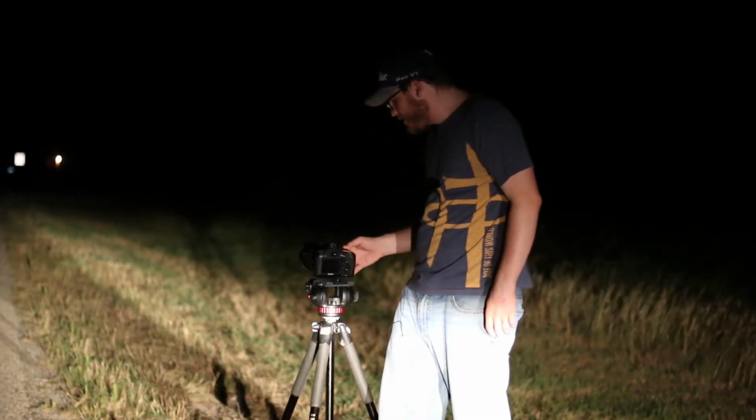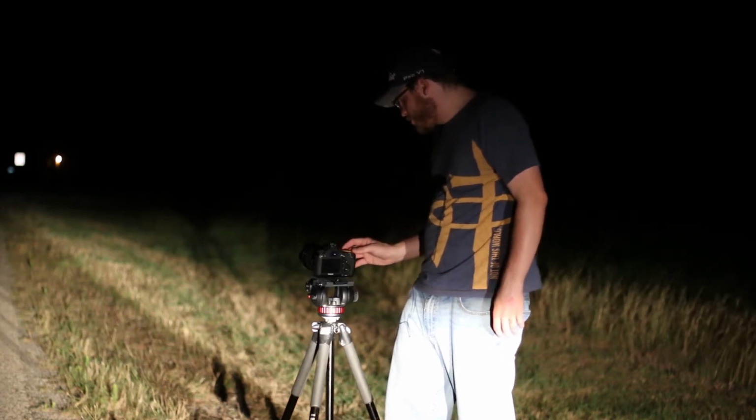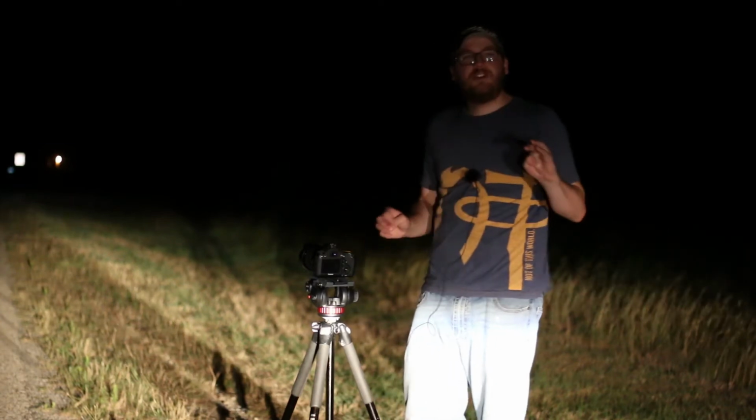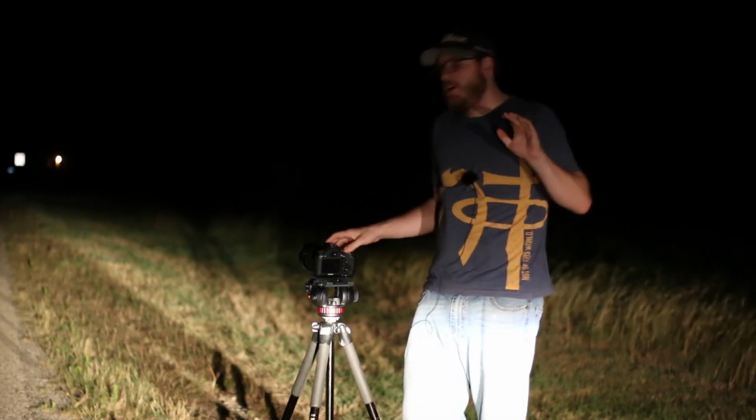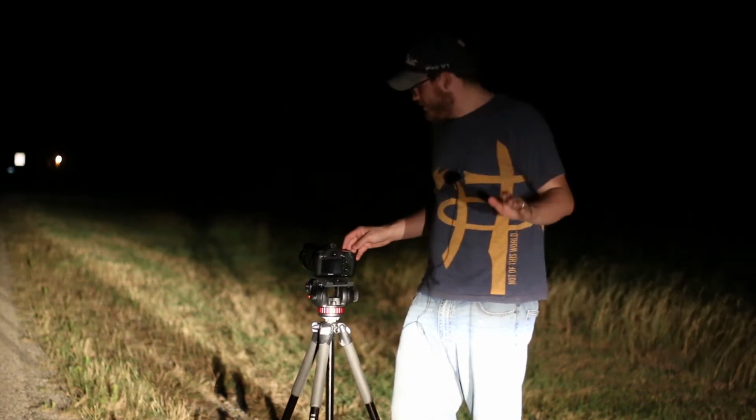So let's go ahead and put this at 25 seconds, ISO of 1600, and aperture 1.4. And what I'm gonna do is I'm gonna set this on a 10-second timer, and I'm gonna run and go turn my headlights off as to not disrupt the picture. So let's go ahead and start.